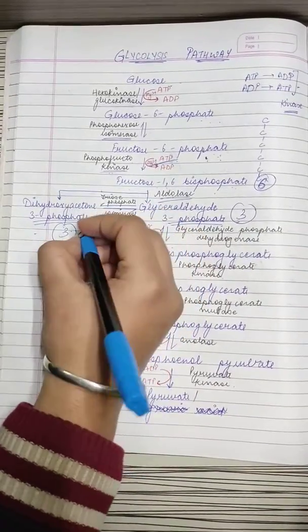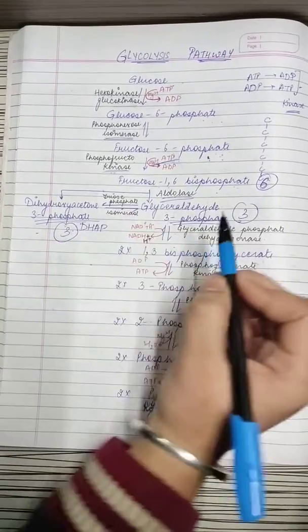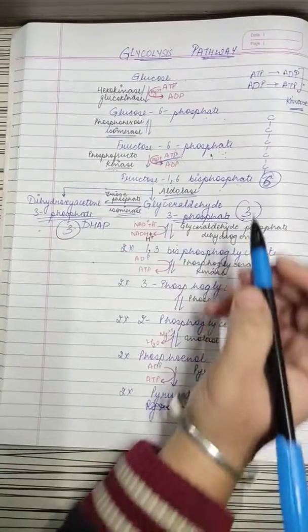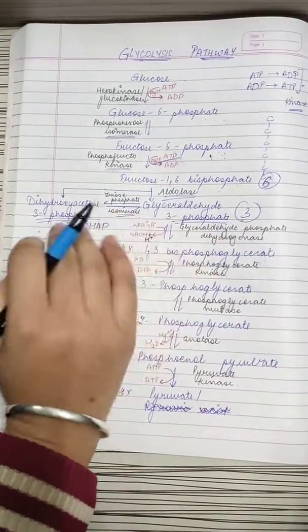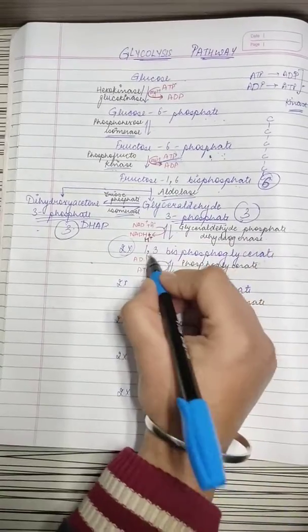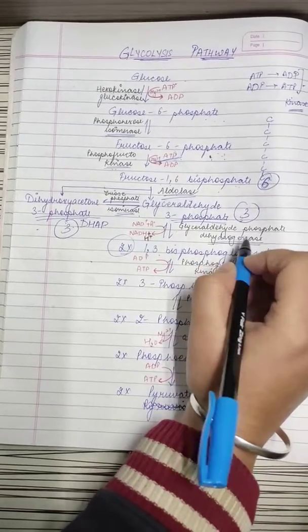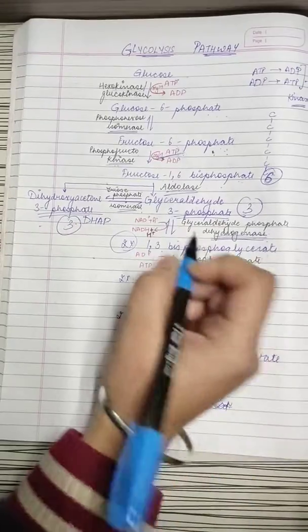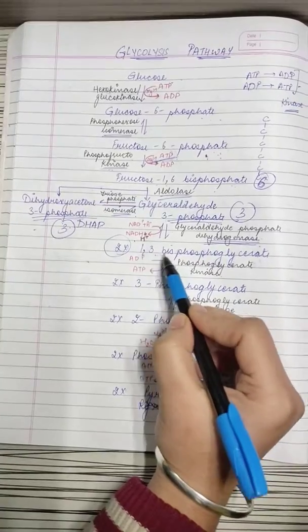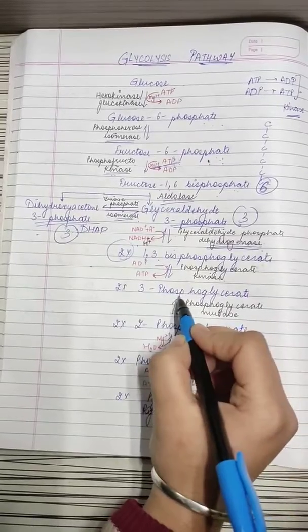The dihydroxyacetone phosphate, DHAP, is interconverted into glyceraldehyde 3-phosphate with the help of the enzyme triose phosphate isomerase. So now these both are in equilibrium. Now the glyceraldehyde 3-phosphate is converted into two molecules of 1,3-bisphosphoglycerate with the help of the enzyme dehydrogenase. Where the dehydrogenase enzyme comes in, NAD positive is converted into NADH. So now 1,3-bisphosphoglycerate is converted into two molecules of 3-phosphoglycerate.